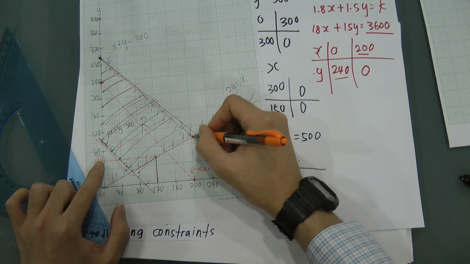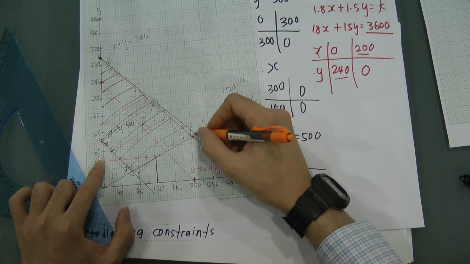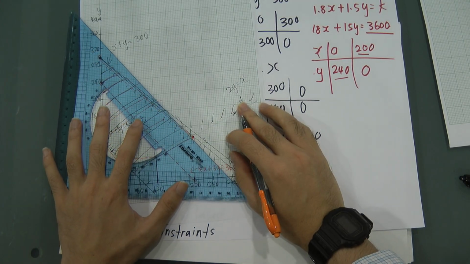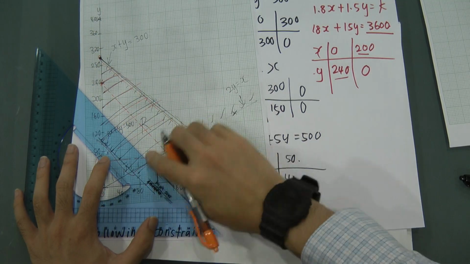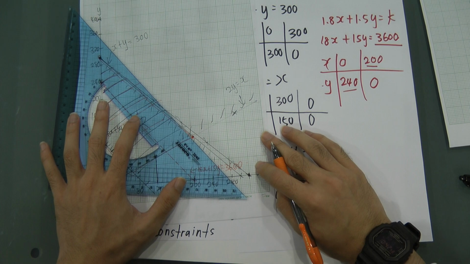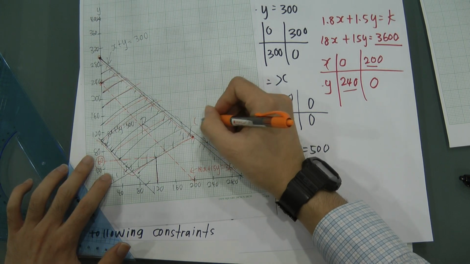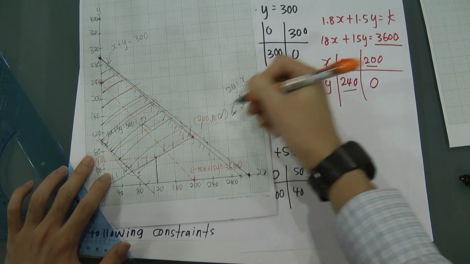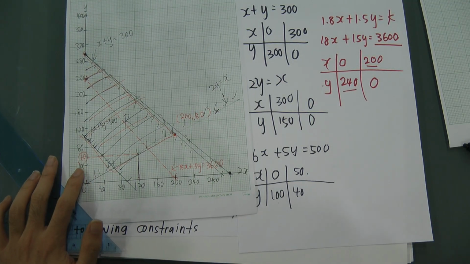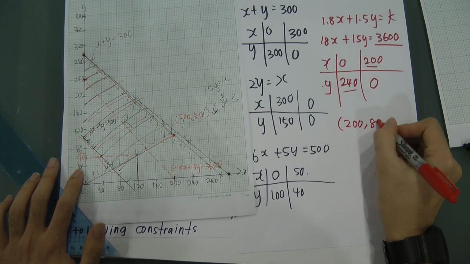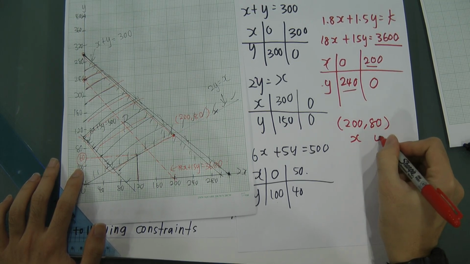So what is this coordinate? When I move up, the last coordinate I touch in the shaded region will be here, because everything here is the shaded region. So the coordinate is 200, 80. Let's say I got the coordinate 200, 80. 200 is for x, 80 is for y.